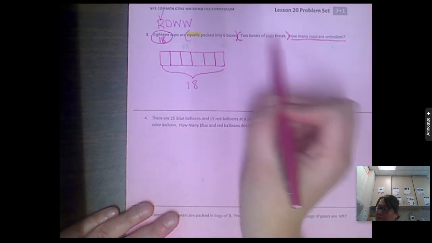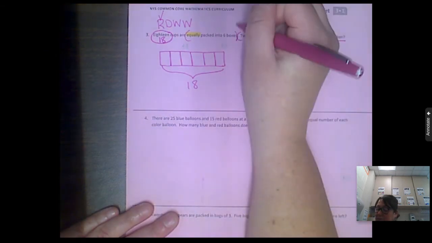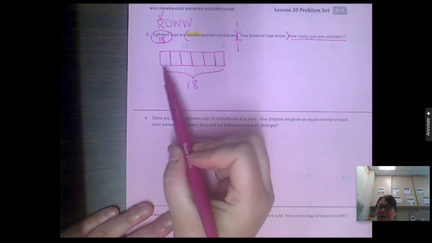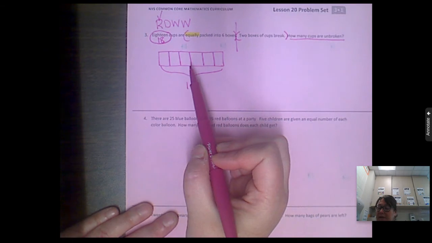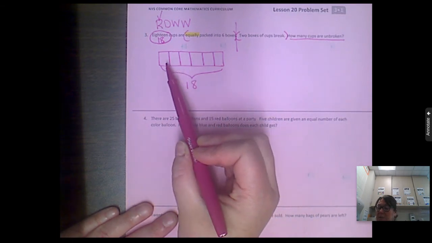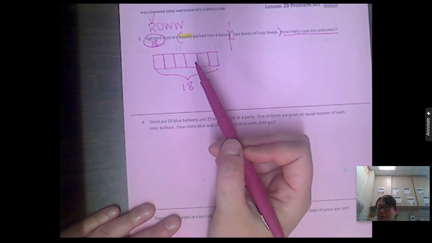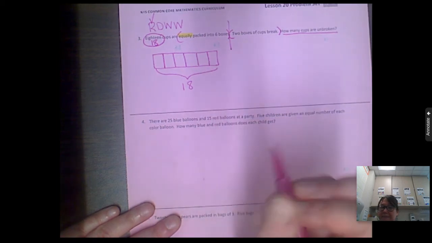Before I even get to this part, I want to stop right there and deal with this, because do I know how many cups are in each group yet? I do not know how many cups are in each group yet, right? So I'm going to put 1 in each group until I get to 18. Do we agree with that? Okay, will you count with me?